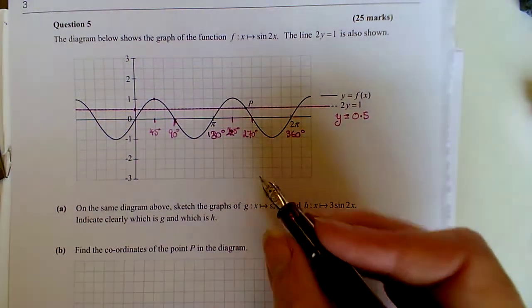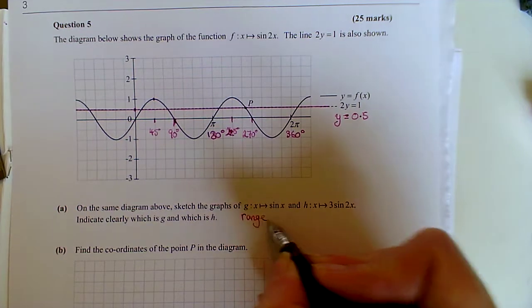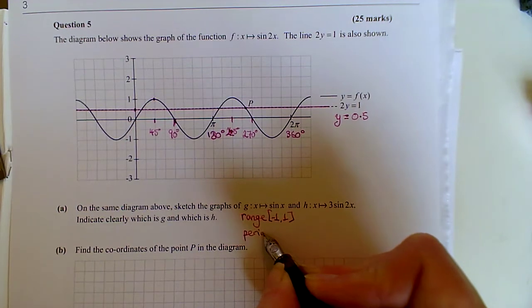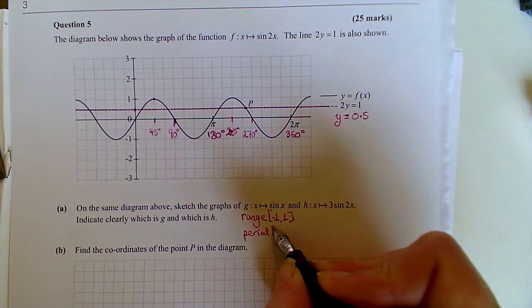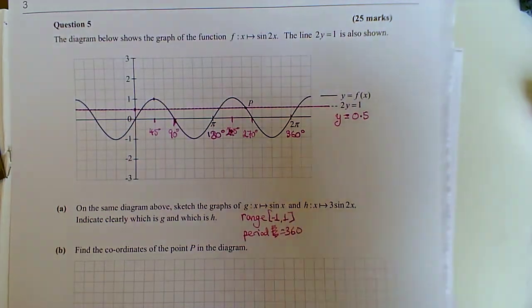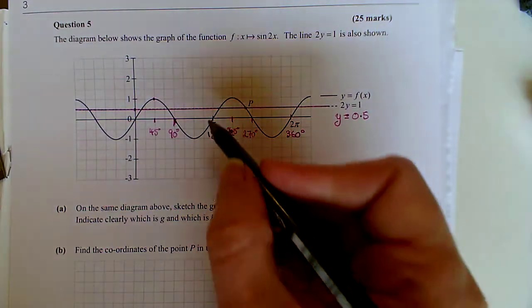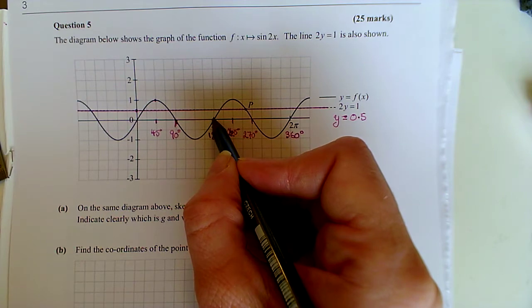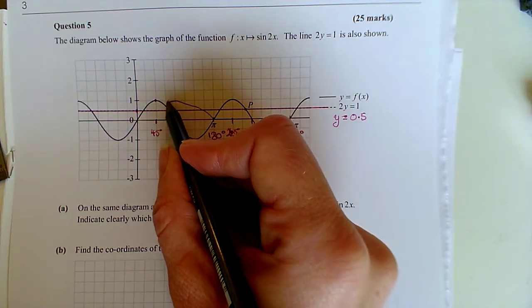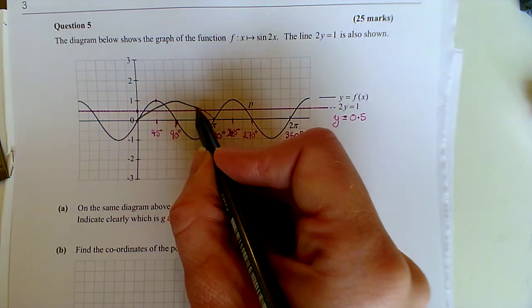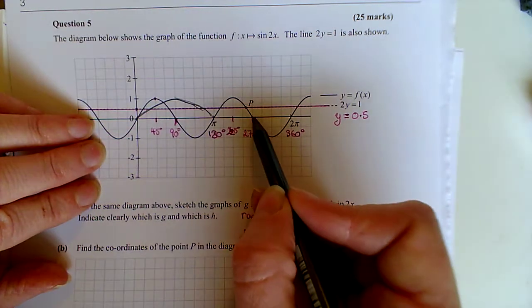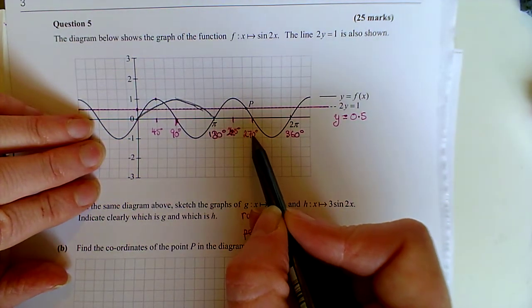Okay, so sine of x has a range, the same range, from -1 to 1, but the period is 360 degrees. So it looks nearly identical, except it's stretched out. So where's the halfway point? The halfway point is here, which means that my sine function is going to come to a peak here. Okay, I don't even have to use an input-output table. You could, but you don't need to. And then down as far as -1 here.